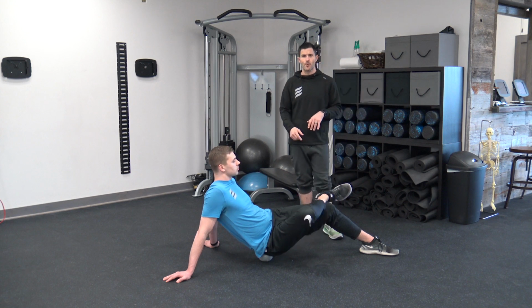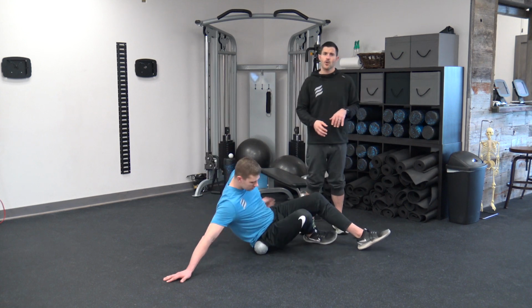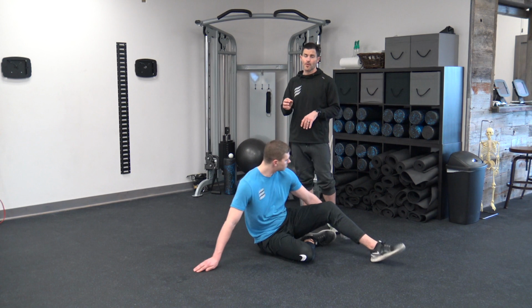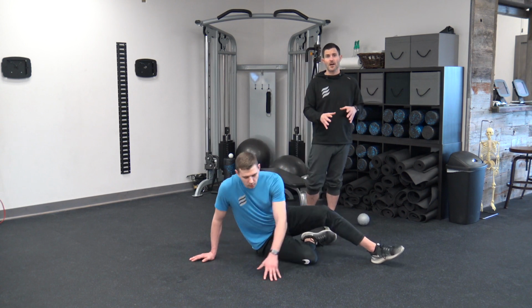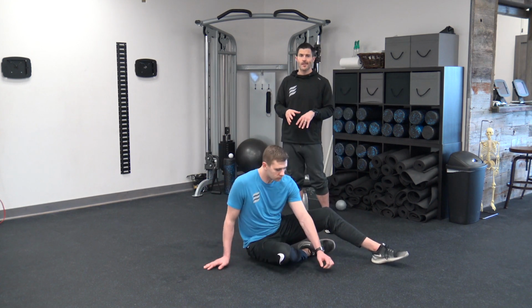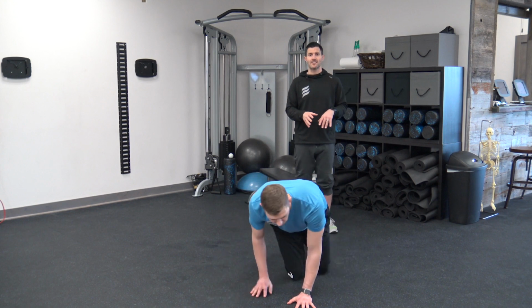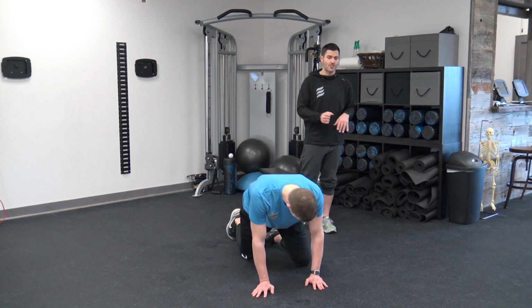So Ryan's going to hop off the ball. What we want to do is make sure that we put ourselves into a position where we protect the spine first, protect the pelvis, and also understand the angle that needs to be accomplished in order to directly stretch the muscle.